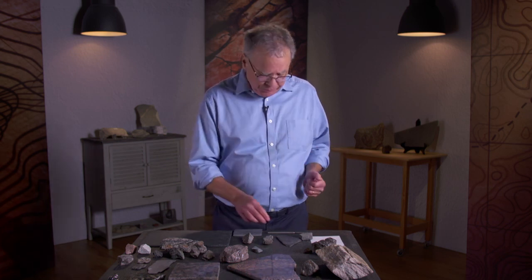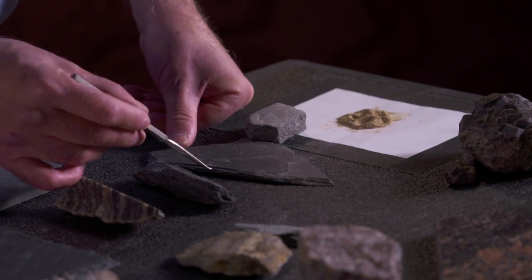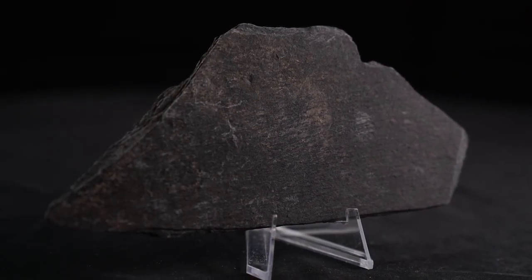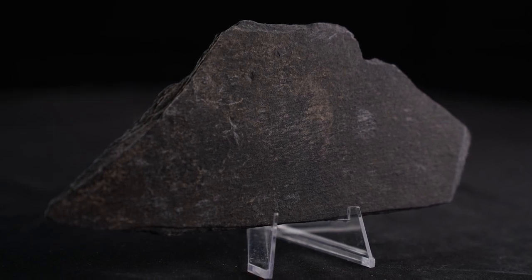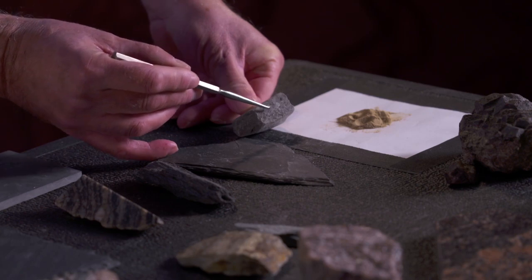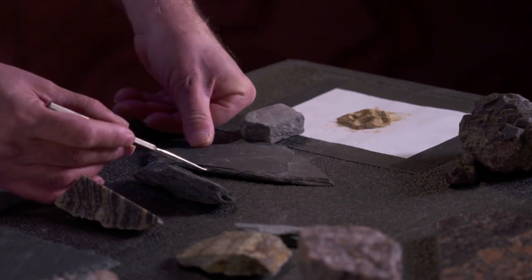Okay, let's look at the four most common types of foliated metamorphic rocks. Starting with slate. Slate contains minerals that are microscopic. As a result, slate looks a lot like the sedimentary rock shale. Shale is deposited in layers or strata. Slate is foliated.